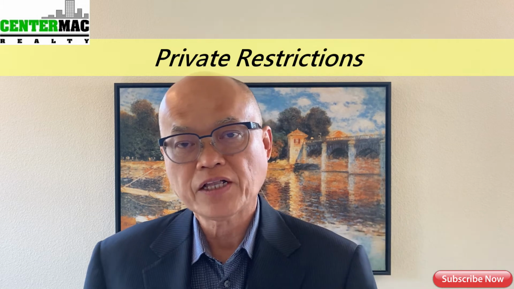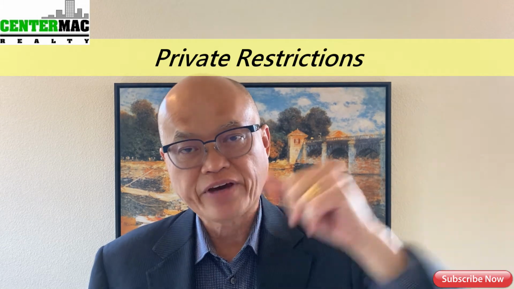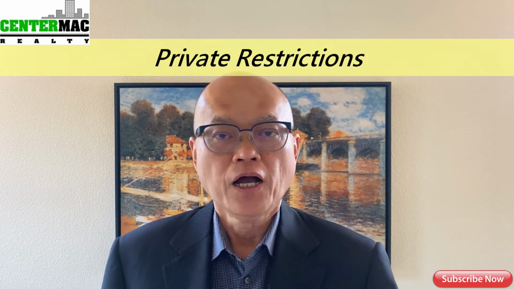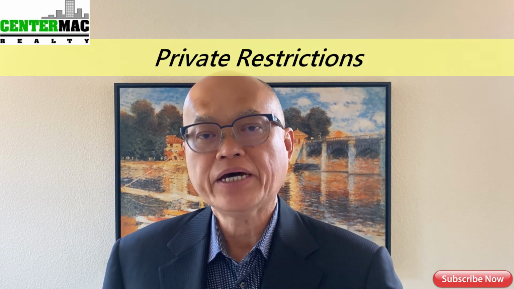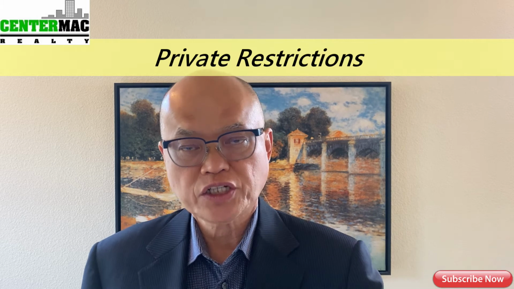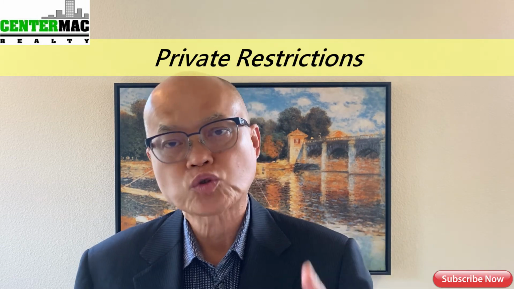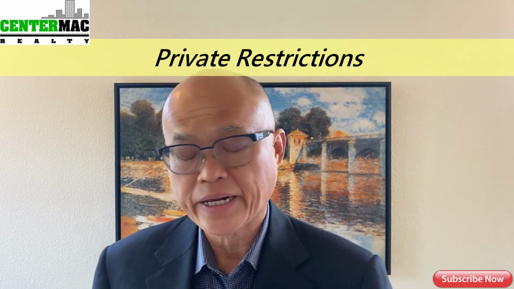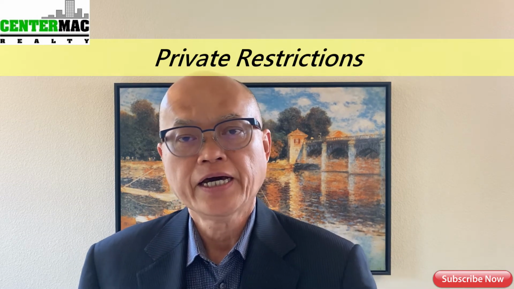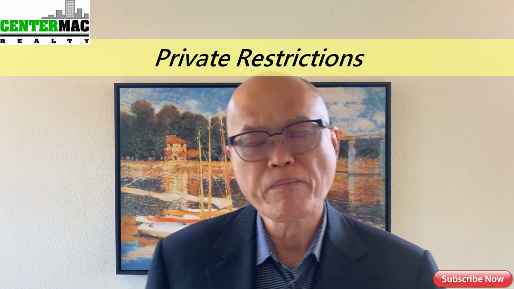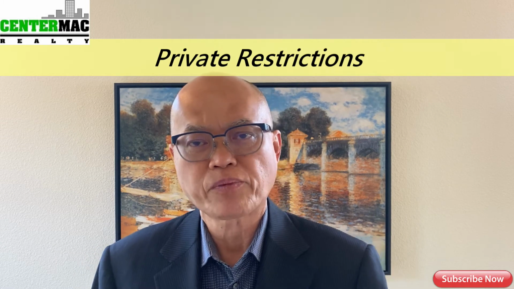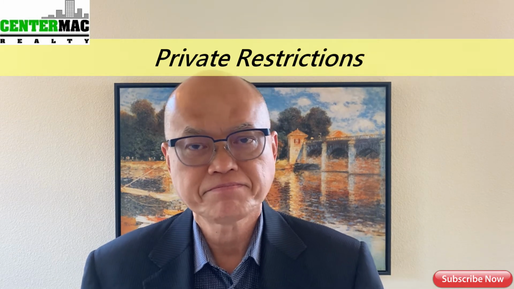Private restrictions. Sometimes builders and developers will place certain type of restriction to maintain the value of the property. For example, a developer might limit new construction in the community to be no more than 1 story. So second story construction would not be allowed in the community. The purpose of that is to help maintain the values of the property in the development.